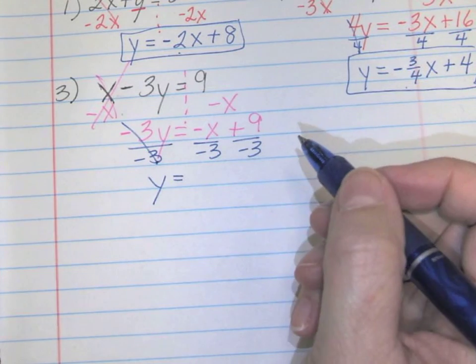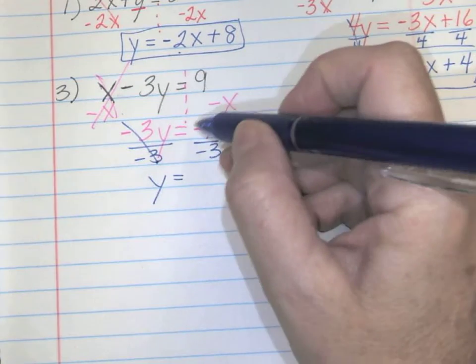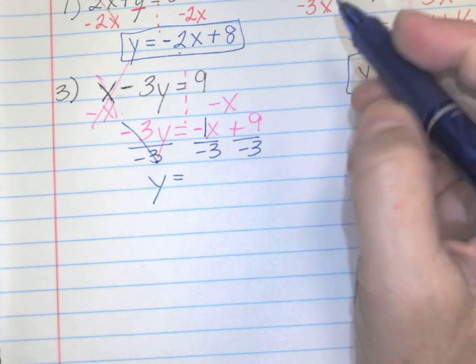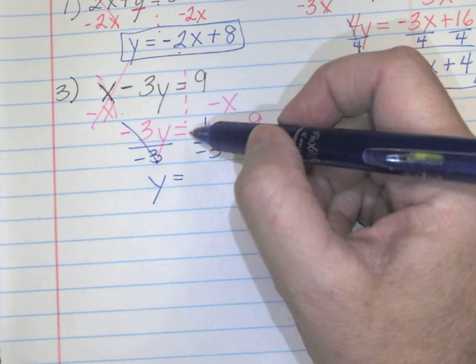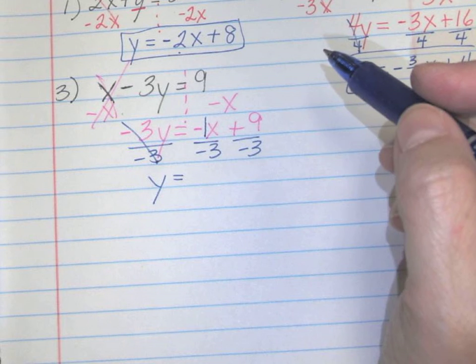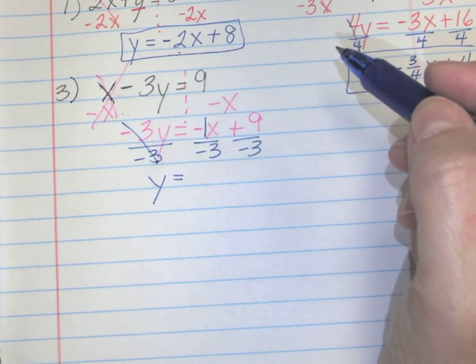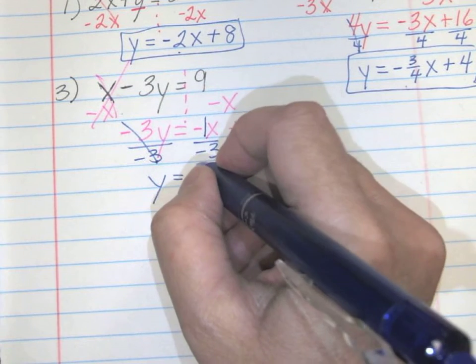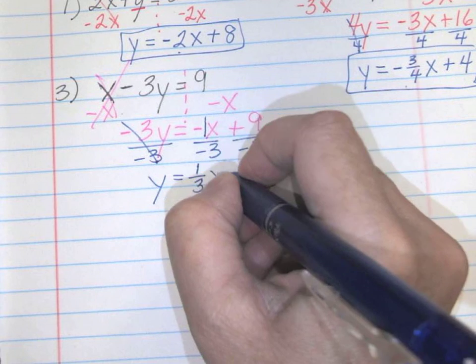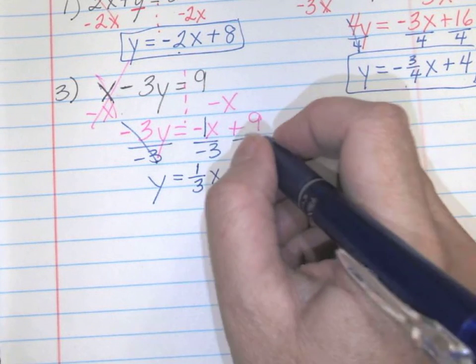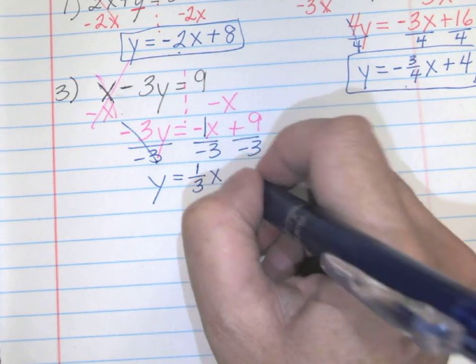Here's the tricky part. Your brain sees this and wants to put 3. But remember that there's an imaginary 1 right here. So I've got -1 over -3. If you can't remember what to do with your negatives, use the fraction function in your calculator. But negative over negative reduces to positive. Guys, leave this as a fraction, 1 over 3. That's what this is, 1 over 3. 9 divided by -3 is -3.